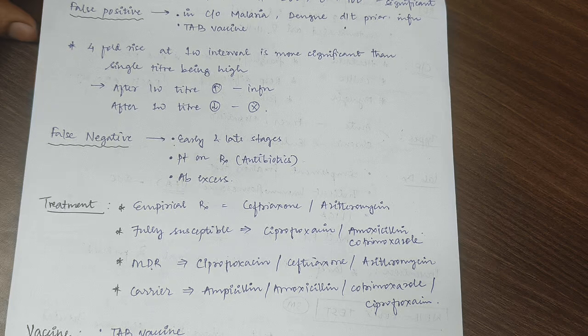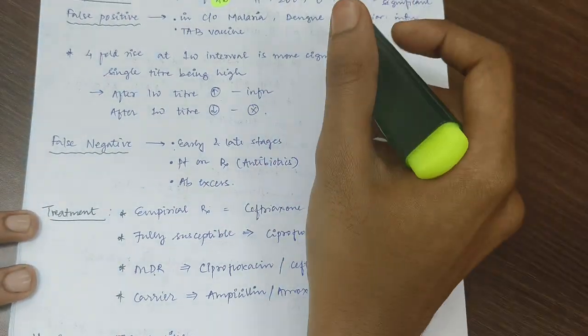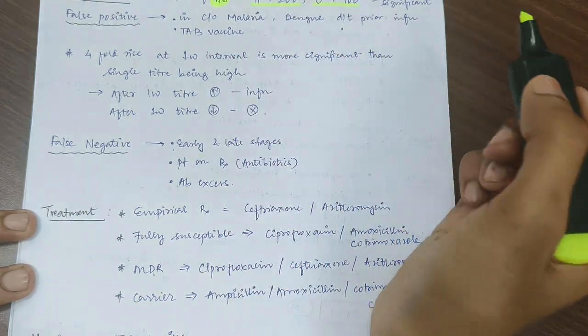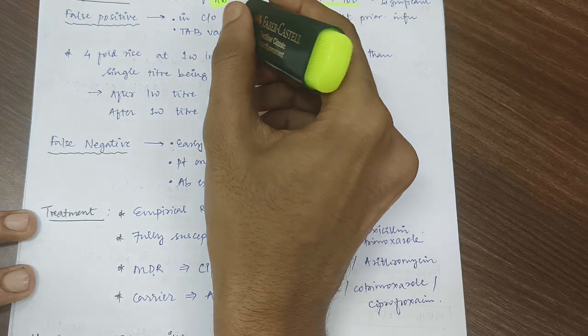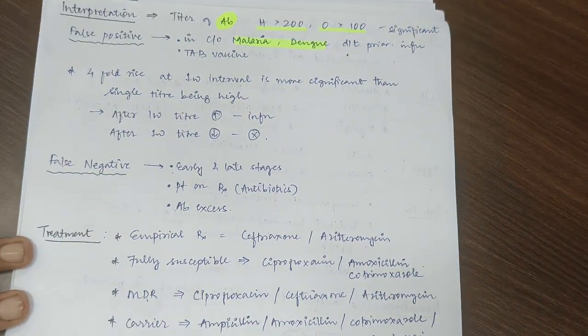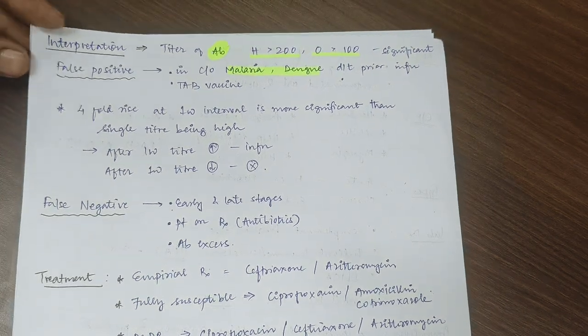Coming to the interpretation, you're going to see the antibody titers, that is H titer and O titer. H is more than 200, O is more than 100. False positive is seen in case of malaria and dengue, if it is co-infected with malaria or dengue.